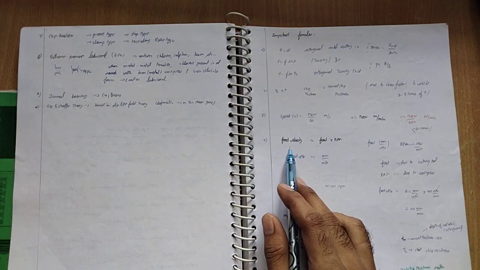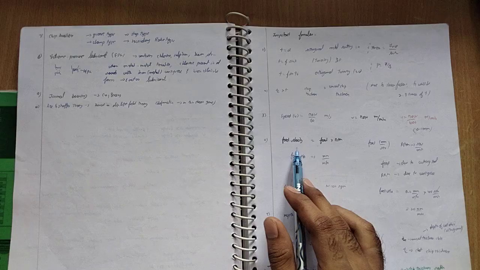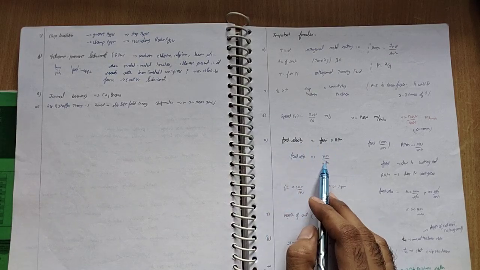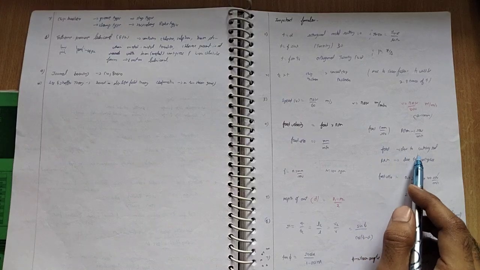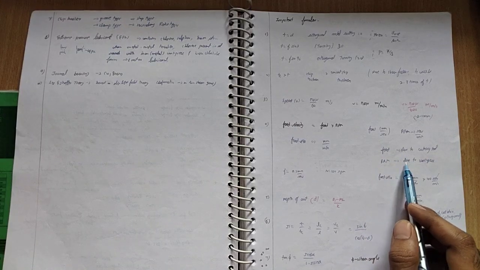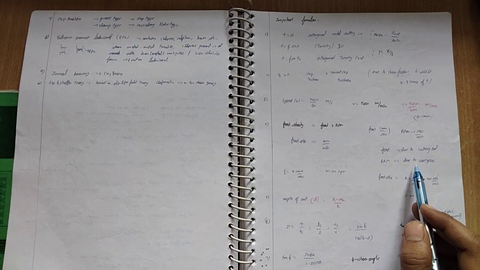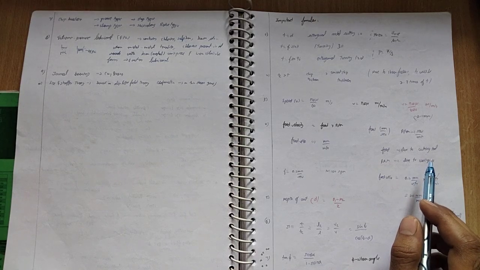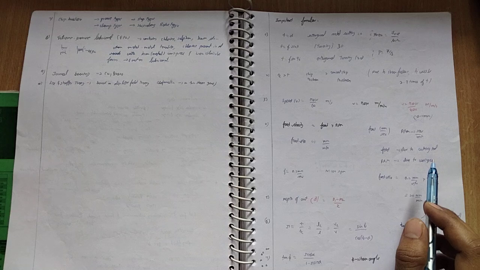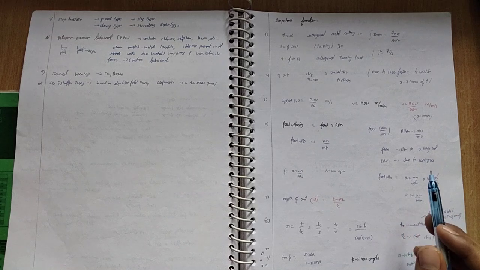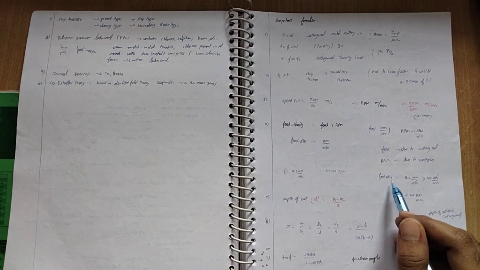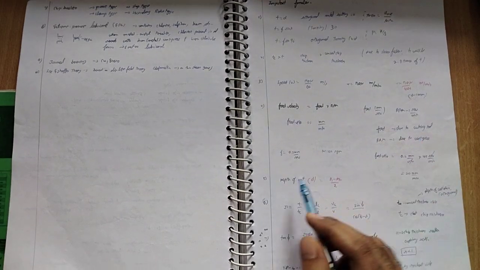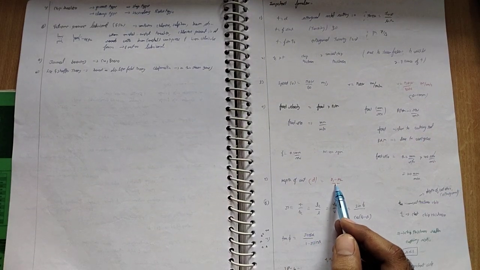Next one, feed velocity. Feed velocity equals feed into rpm. You can see feed, this one is velocity, just multiply and get the answer. That's it. Feed is due to the cutting tool, and rpm is due to the workpiece. So next, depth of cut d equals d1 minus d2 divided by 2.